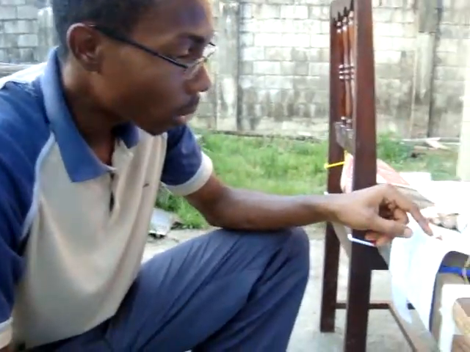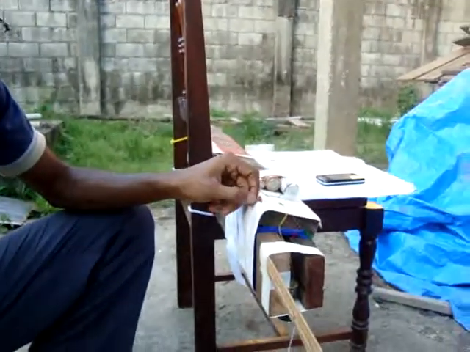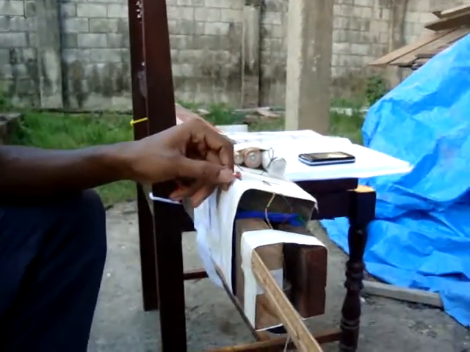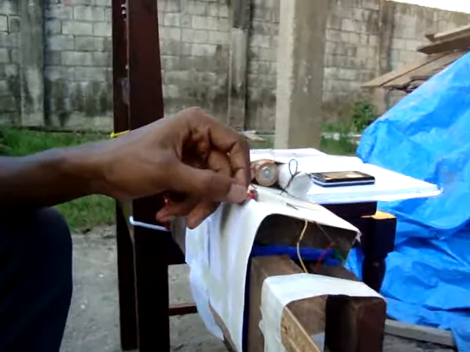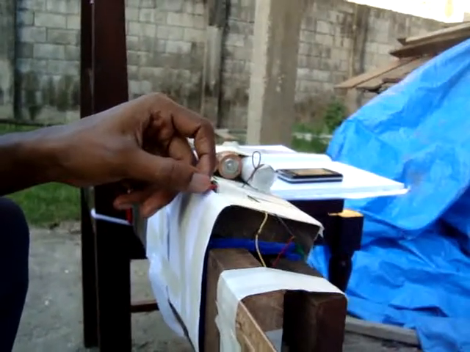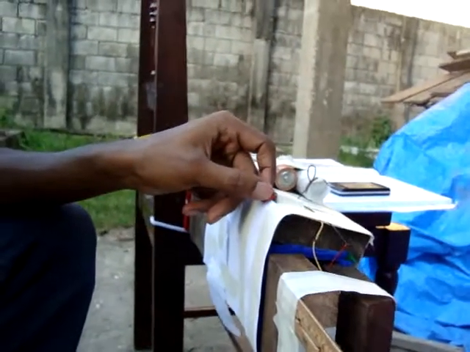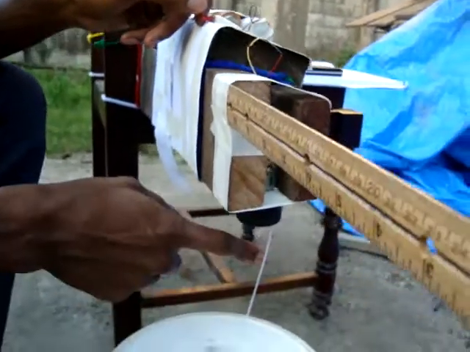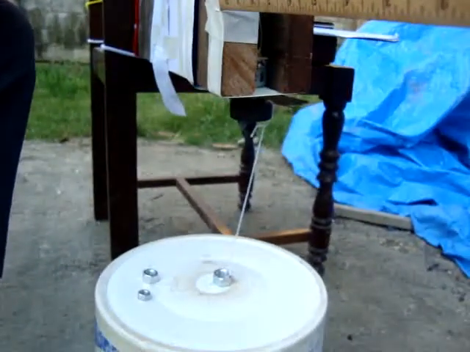In physics we are taught that an object rotating around a circle is accelerating towards the center of the circle. But in this experiment we are going to find the magnitude of that centripetal force due to change in mass, change in radius, and change in velocity.